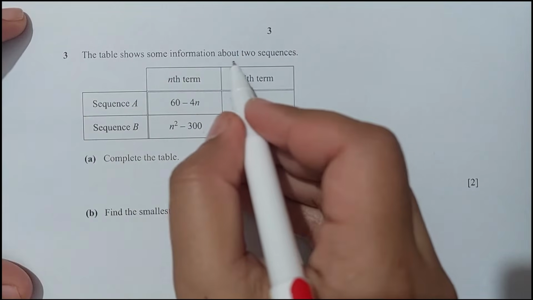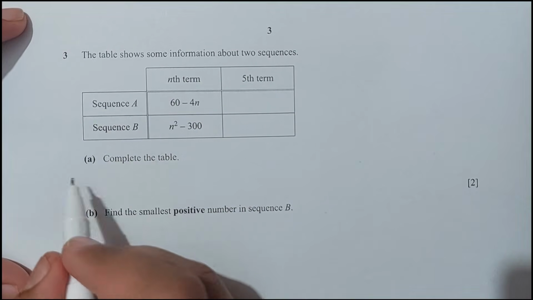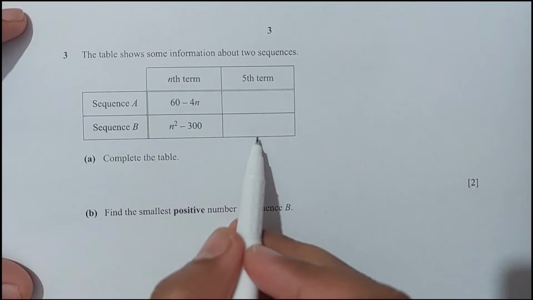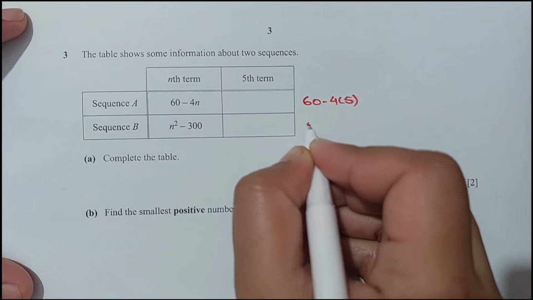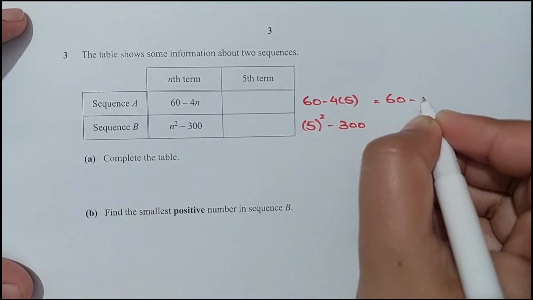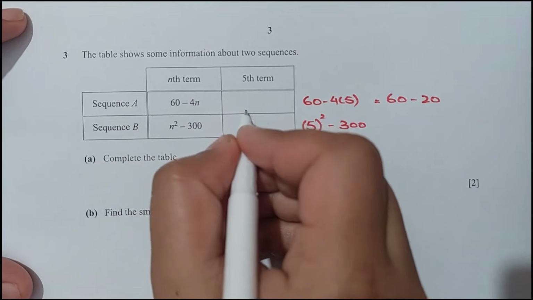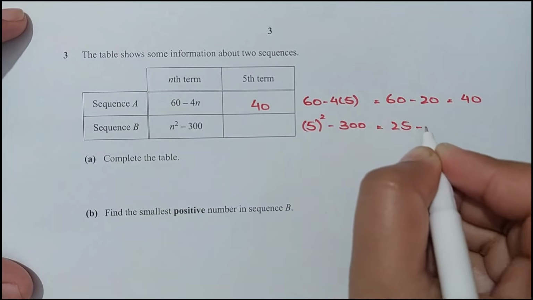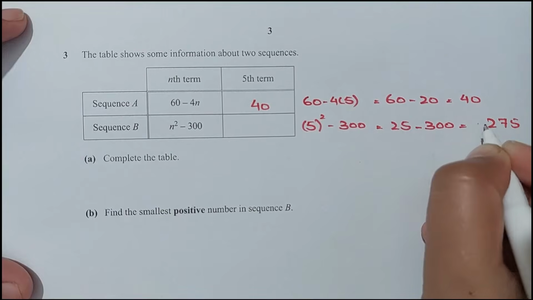Question number 3, the table shows some information about two sequences, the nth term and the fifth term, for sequence A and sequence B. Part A, complete the table. We have the nth term for both sequences, and we have to find the fifth term. So this is 60 minus 4n, with n replaced by 5, and 300 minus 5 squared. 60 minus 4 times 5, which is 20, gives 40. And 300 minus 25 is 275, and the sign is negative.